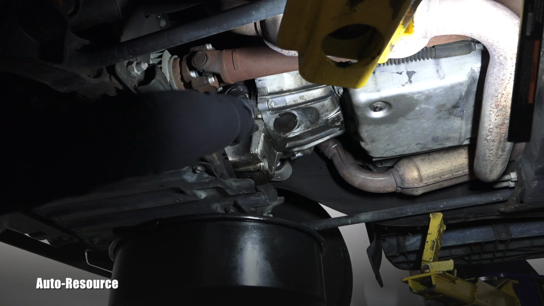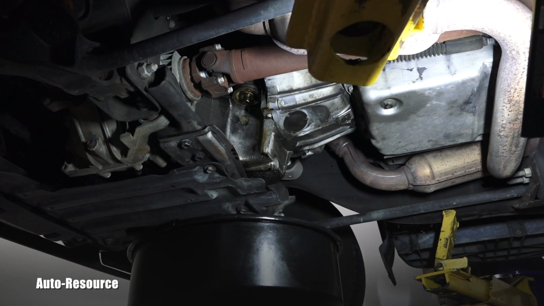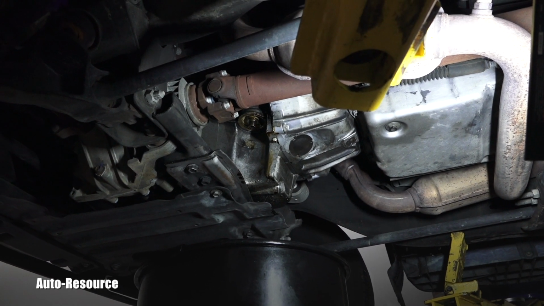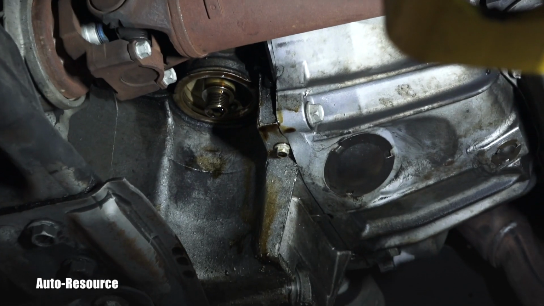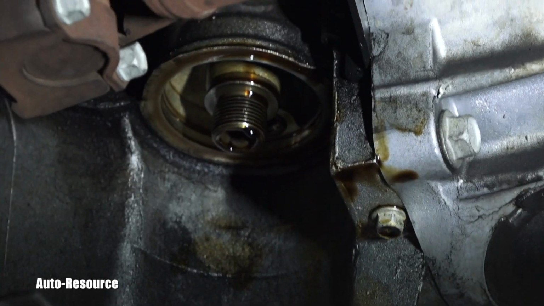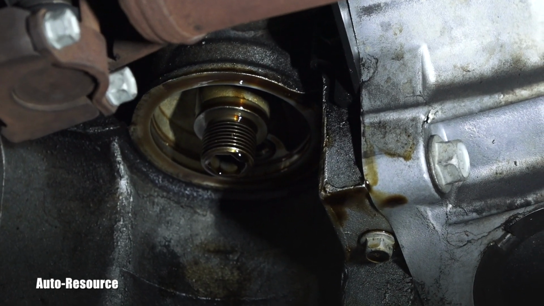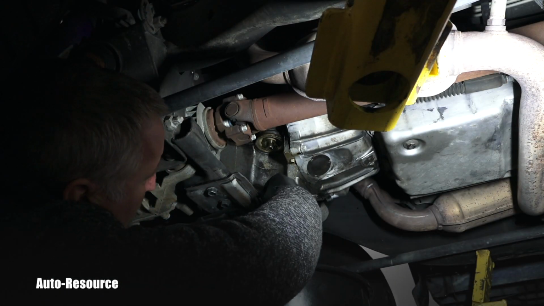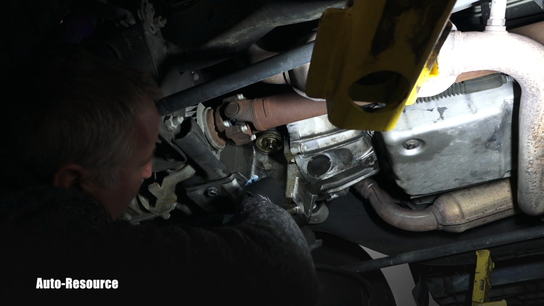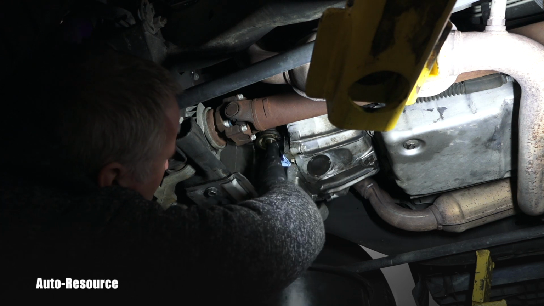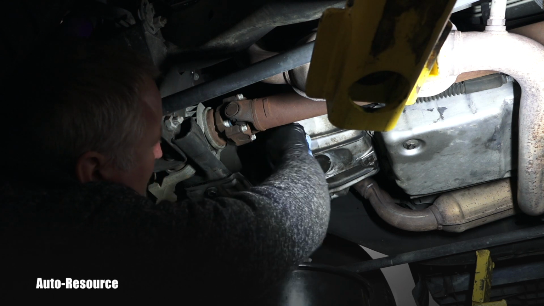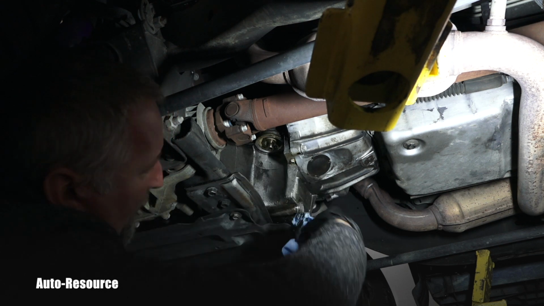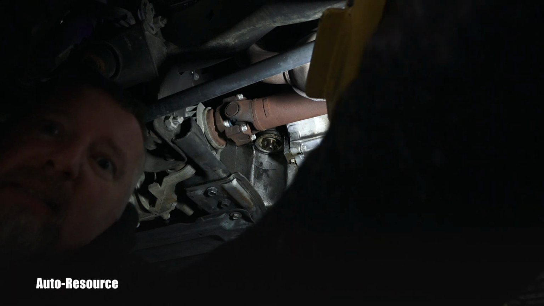Just unscrew it. And I will show you detail of this area without that filter in place, right? So that's where it was screwed and it still keeps dripping. I gave it approximately 1 hour. The oil finally stopped dripping, so I can clean everything and install that new engine oil filter.